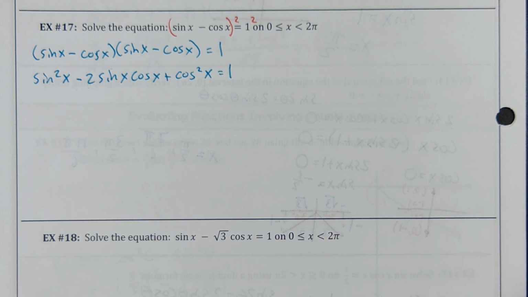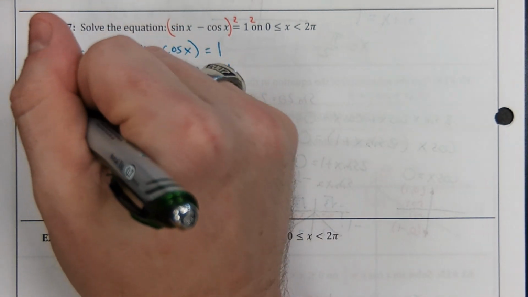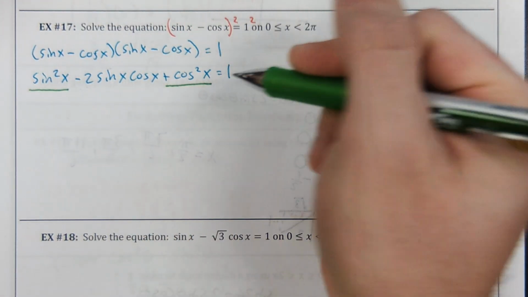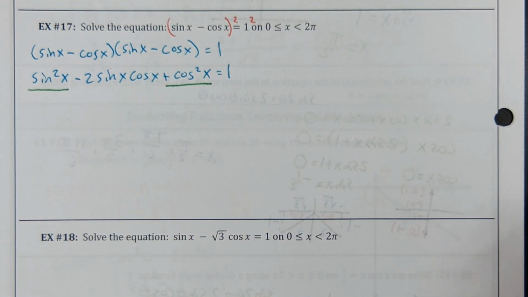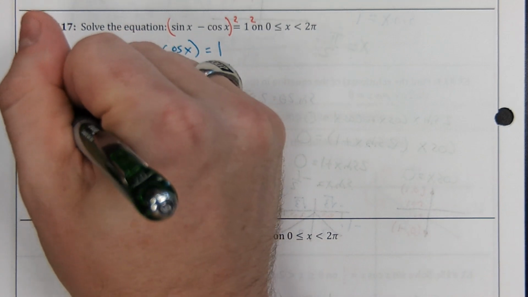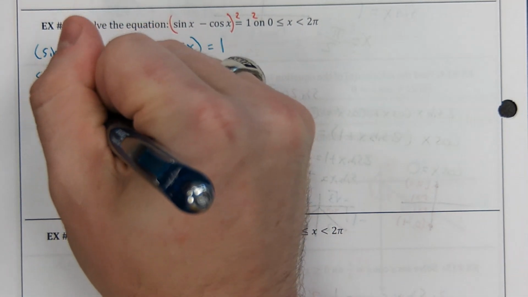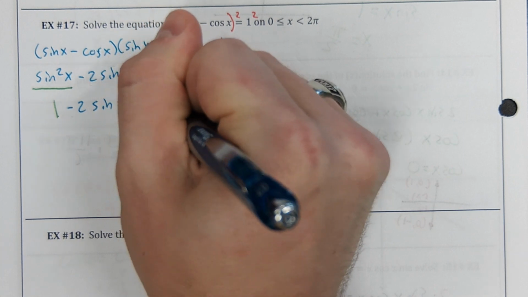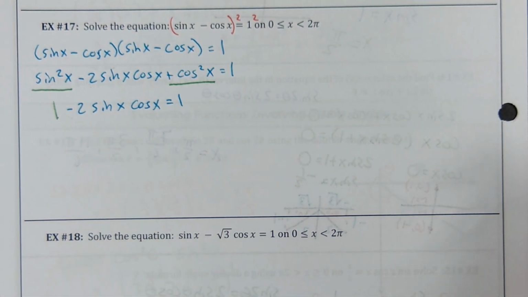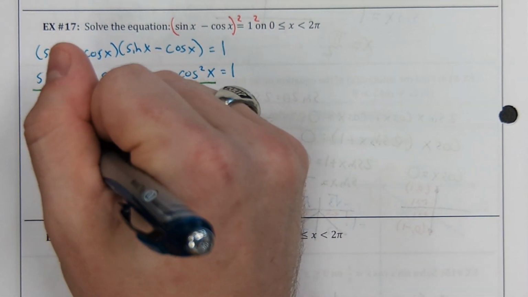And at first glance, it looks like we made it uglier. But what do those two things add up to? 1. That is the Pythagorean identity. Sine squared x plus cosine squared x equals 1. Now what? Subtract the 1 from both sides.